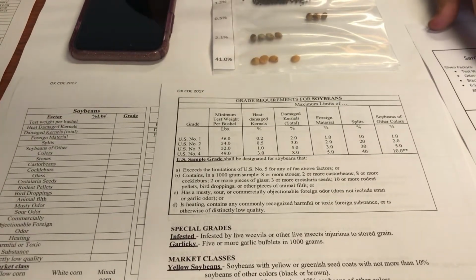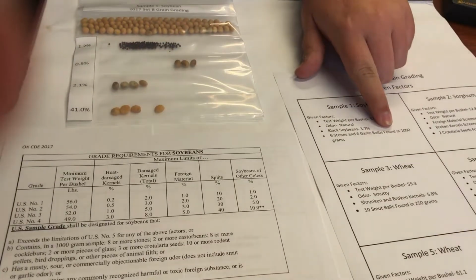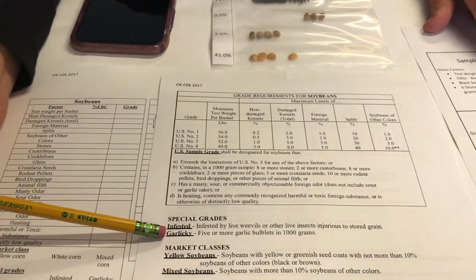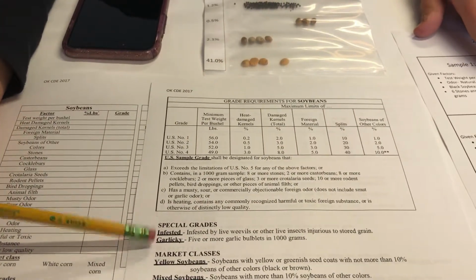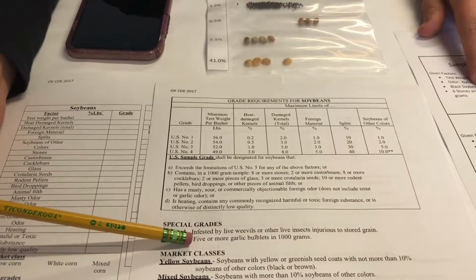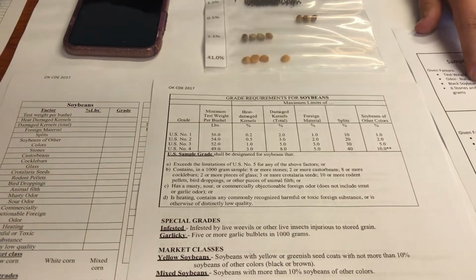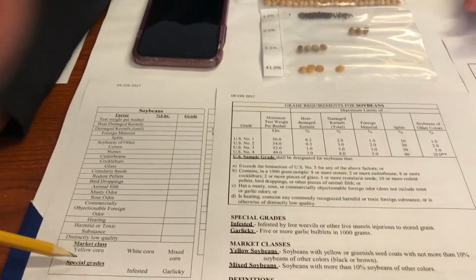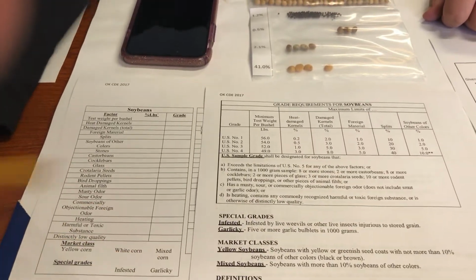our garlic bulbs fall into our special grade here, where our special grade would be garlicky if we have 5 or more garlic bulblets in 1,000 grams. In this case, we have 6, so it is garlicky. And that goes in the special grades down here at the bottom. You'll just circle garlicky.